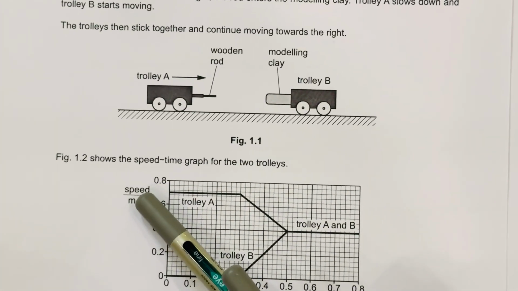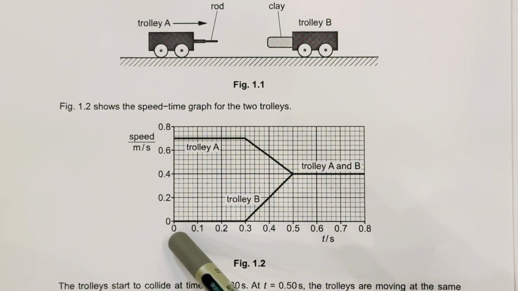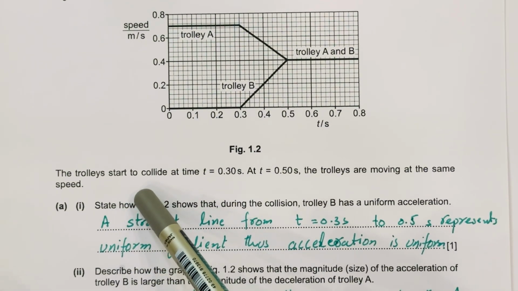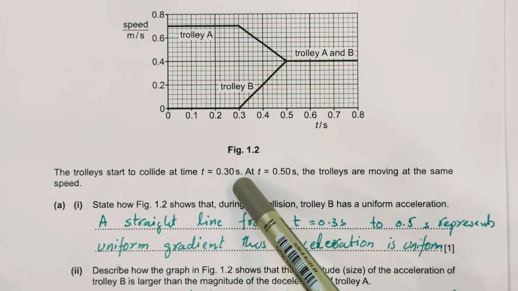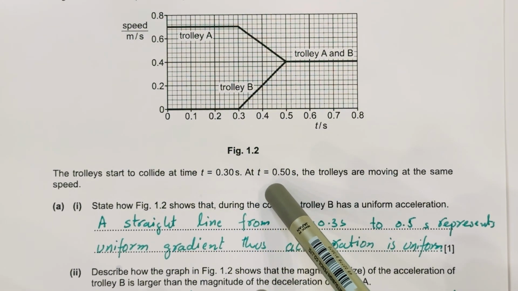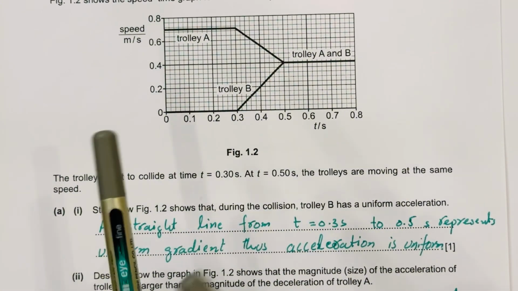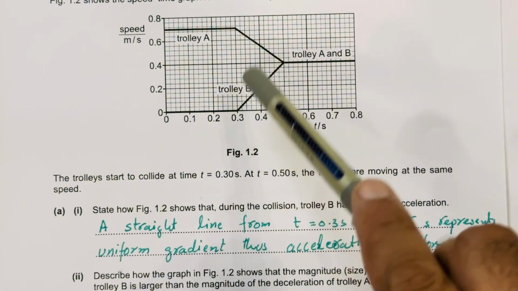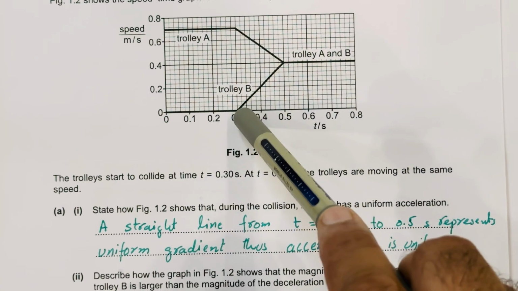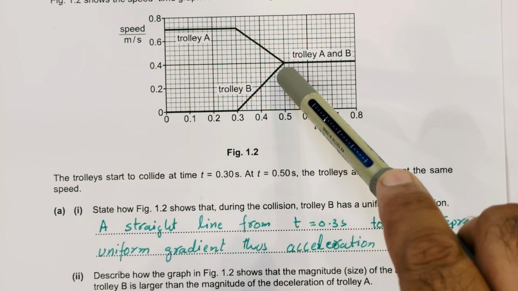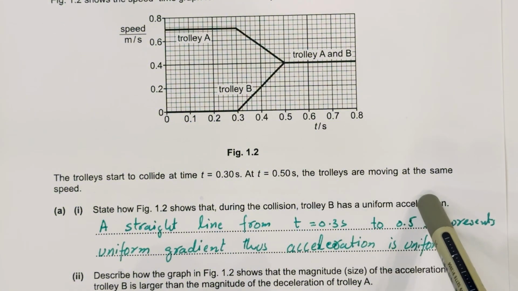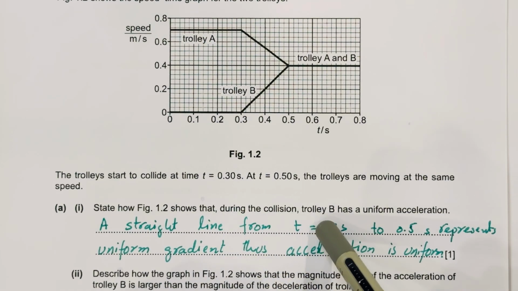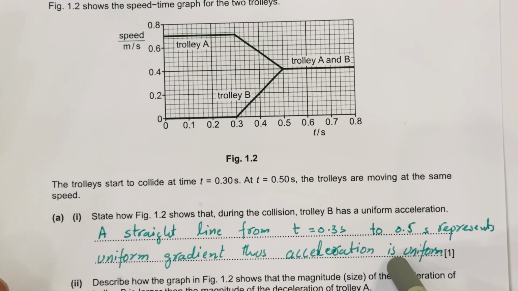Figure 1.2 shows the speed-time graph for trolley A and trolley B and their combined speed as well. The trolleys start to collide at time t equal to 0.3 second, until t equal to 0.5. We know that the trolleys collide between these points. When trolley A collides with trolley B, trolley B starts accelerating, starts moving. The trolleys are then moving at the same speed. State how figure 1.2 shows that during the collision trolley B has a uniform acceleration.